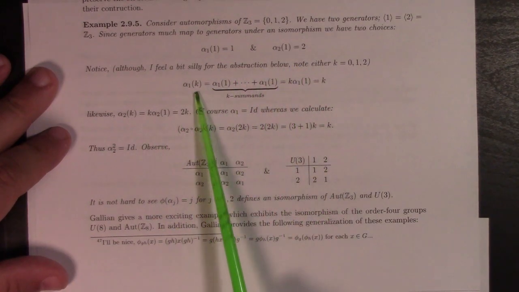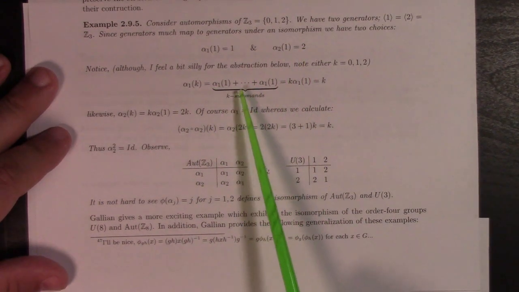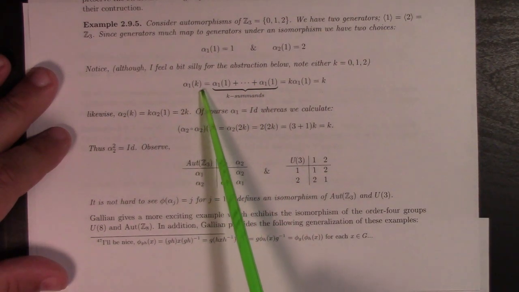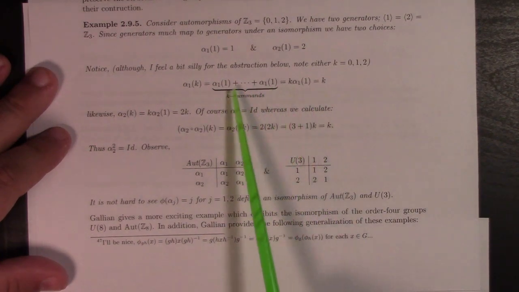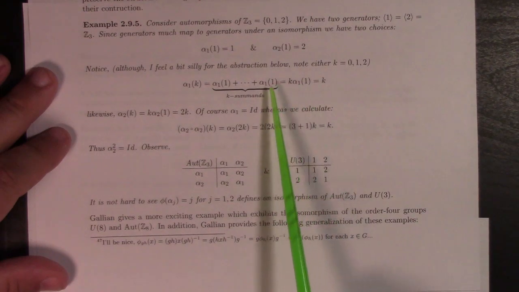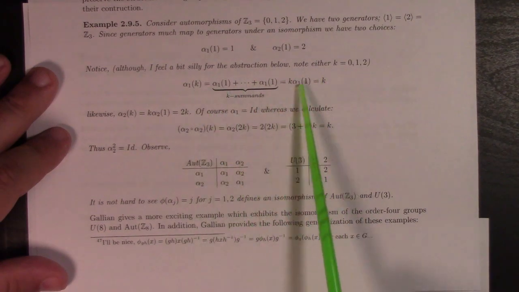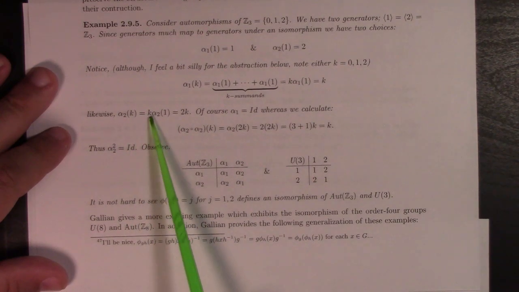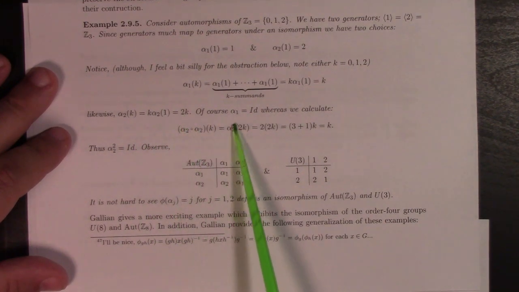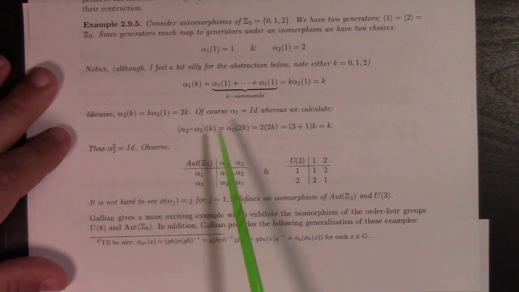If you look at alpha 1 of k, by properties of homomorphism, that's alpha 1 of 1 added together k times. I guess I'm re-deriving that identity again here, but whatever. The point is that alpha 1 of k works out to k. Since that's true for all k, you can see that alpha 1 is just the identity map. On the other hand, alpha 2 of k is k times alpha 2 of 1, which is 2k. So apparently, alpha 2 is not the identity map, it's the multiply by 2 map in Z3.